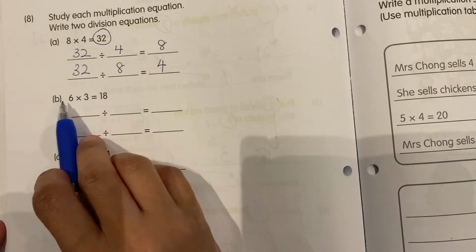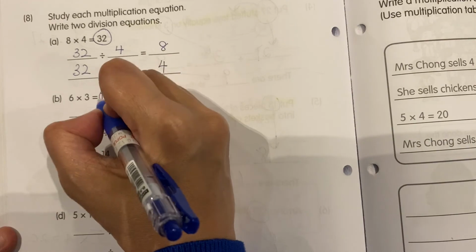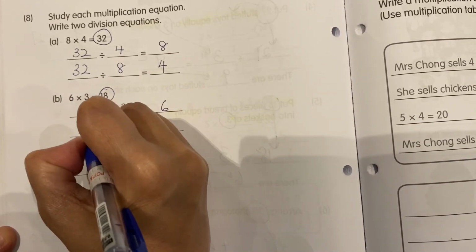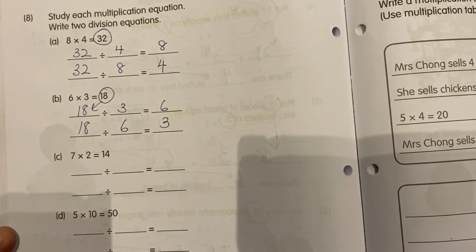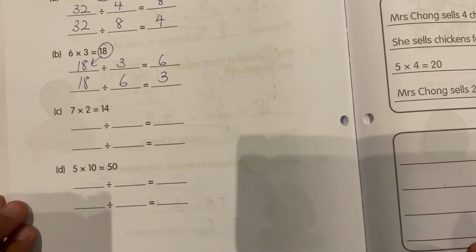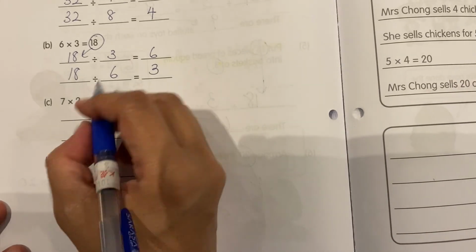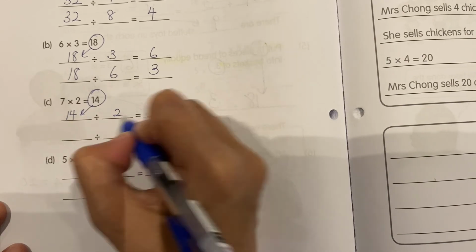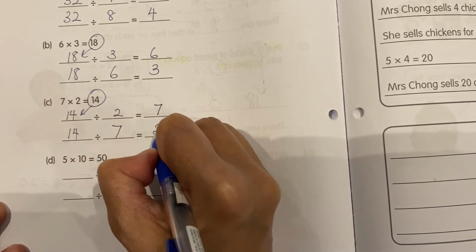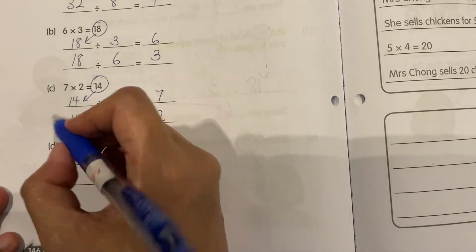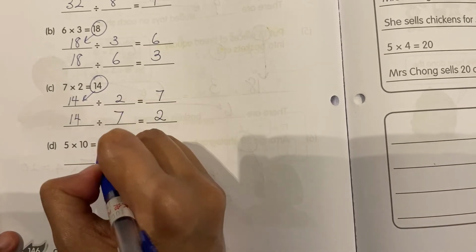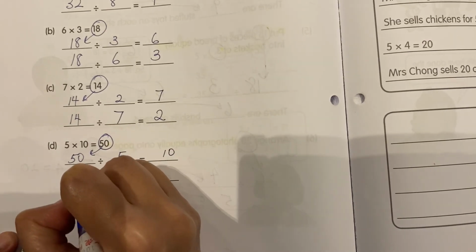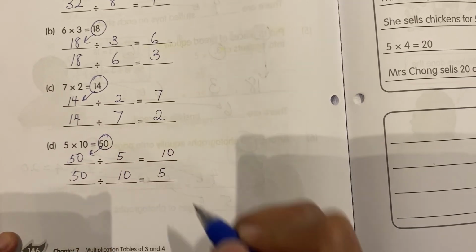Okay, next. 6 times 3 is 18. Again, this is the total. So 18 divided by 3 gives you 6, and 18 divided by 6 gives you 3. Next, 7 times 2 is 14. 14 is the total. So 14 divided by 2 is 7. 14 divided by 7 is 2. 5 times 10 is 50. 50 is the total. 50 divided by 5 is 10. 50 divided by 10 is 5.